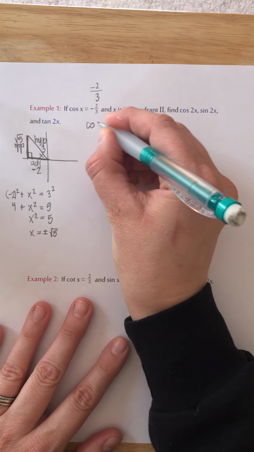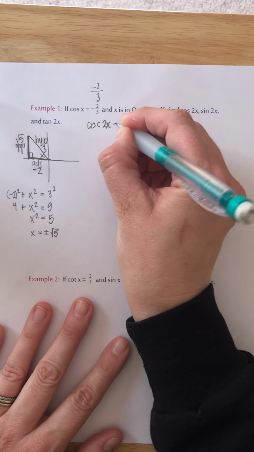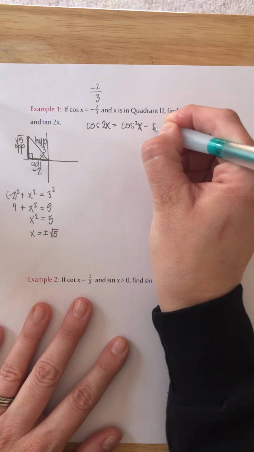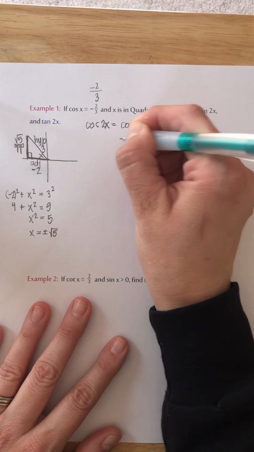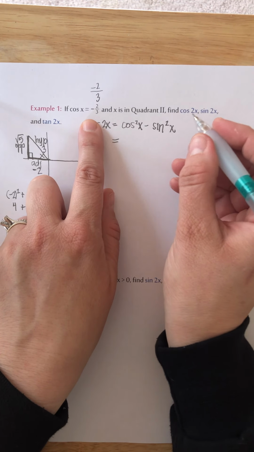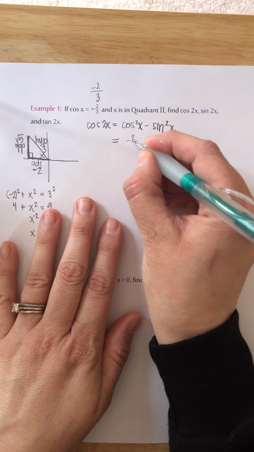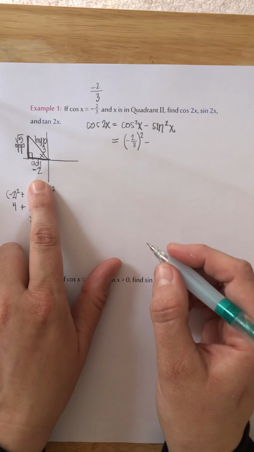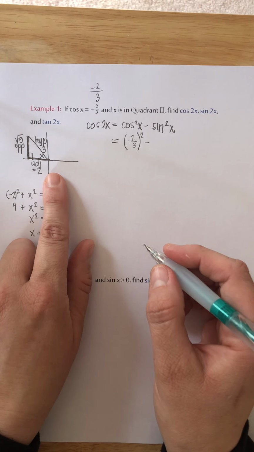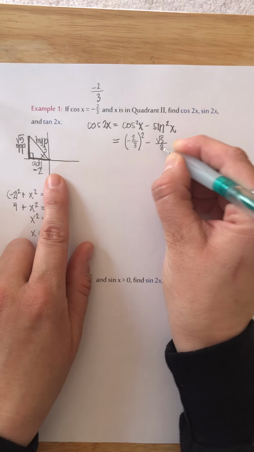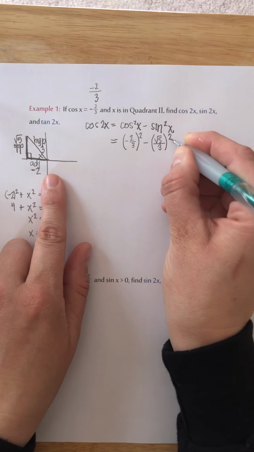So let's do cosine of 2x. I'm going to go with the first formula, which is the cosine squared x minus sine squared x. And this is where I need my picture. Now, actually the first part, I don't need the picture. We already know cosine of x is negative 2/3, and we're squaring it. Here's where I need the picture, because I need to find out what sine of x is. Remember, sine is opposite over hypotenuse. So opposite is the square root of 5. Hypotenuse is 3. That's sine of x, and we are squaring it.